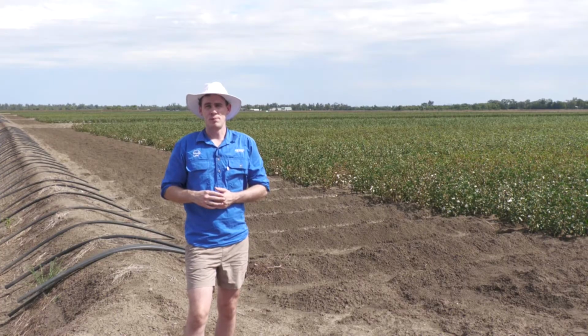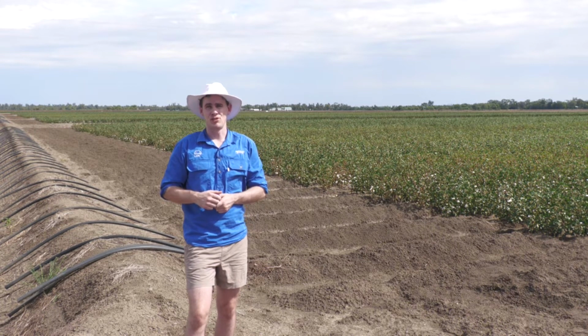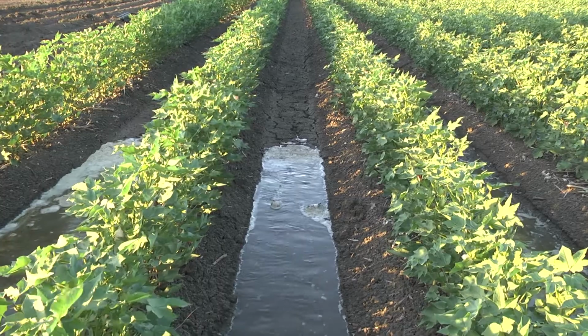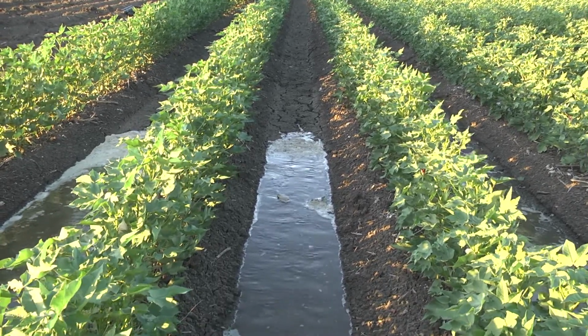An irrigation consultant should be engaged to optimise the inflow rate, cut-off time and application depth or deficit to suit your soil's specific characteristics. By optimising these parameters, we can improve application efficiency, distribution uniformity and save water.